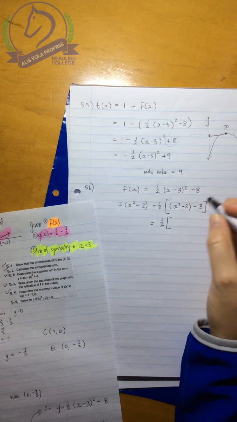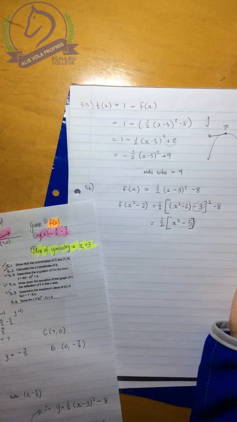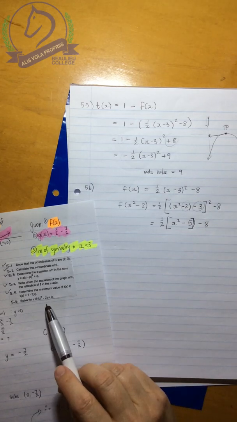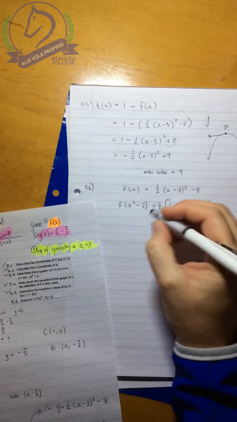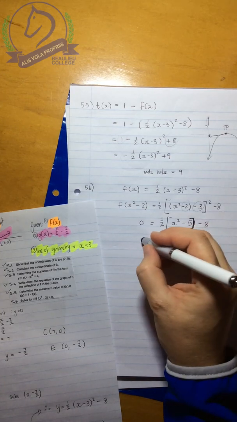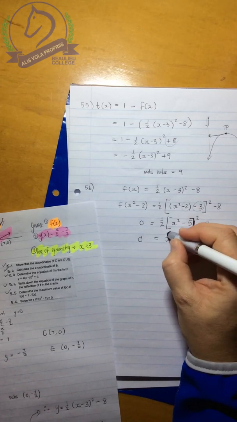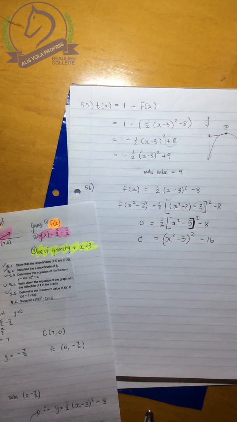Okay, which means I can work that out. Inside, first I can simplify. So that's going to be x squared minus 2 minus 3 is negative 5. Okay, and that's minus 8. And what did they say to me? It is equal to 0. So this will be equal to 0. Now, I don't like working with the half, so I'm going to times by 2. So each term times by 2. So I get x squared minus 5 squared, and that will become minus 16.